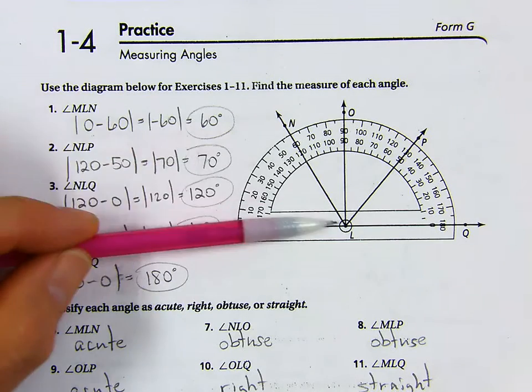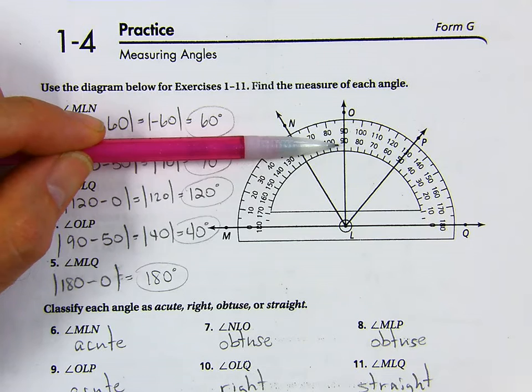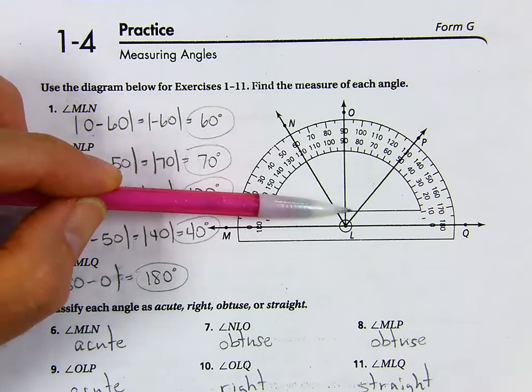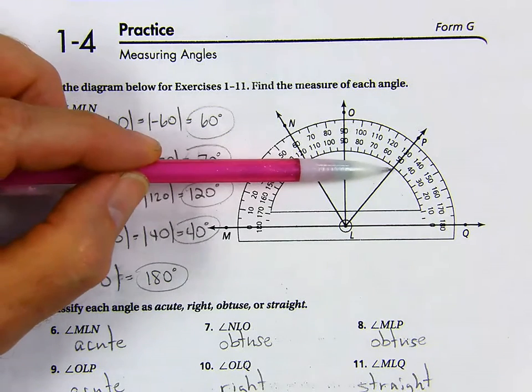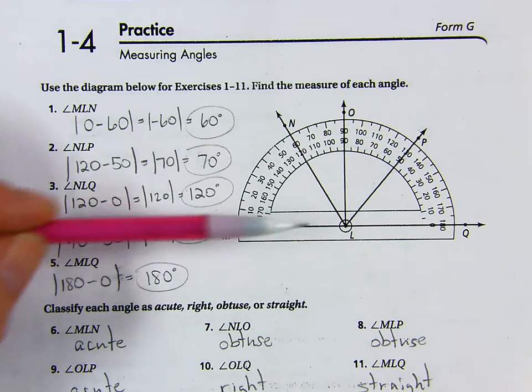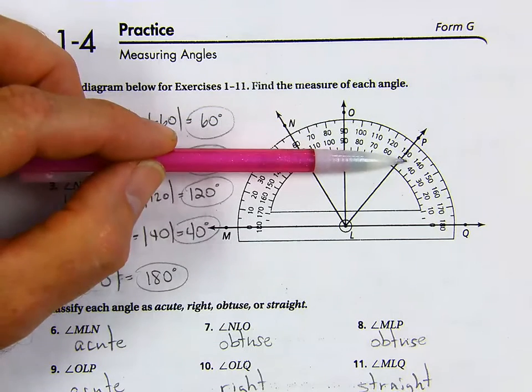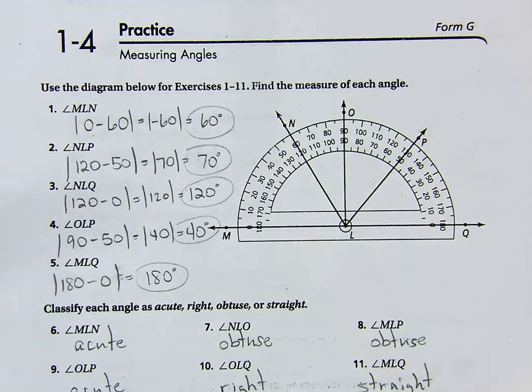OLP. Again, we want to use the same set of numbers. If I use the smaller number 90 for OL, then I use the smaller number 50 for LP. And 90 minus 50 is 40 degrees. Or if I use the other way, I could use 90 and 130. 90 and 130 has a difference of 40 degrees also. You have to use the same set of numbers.